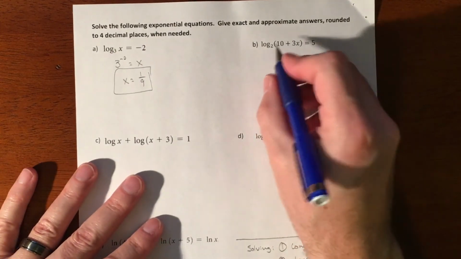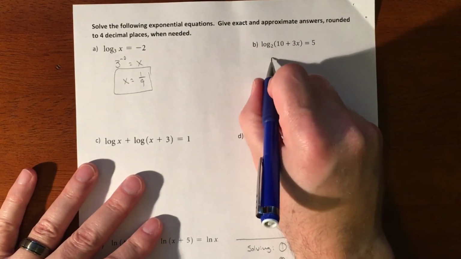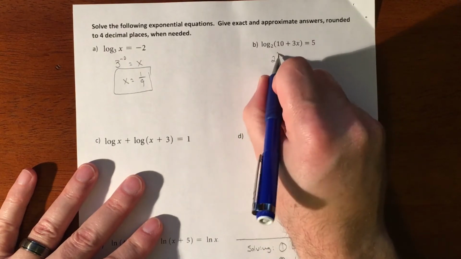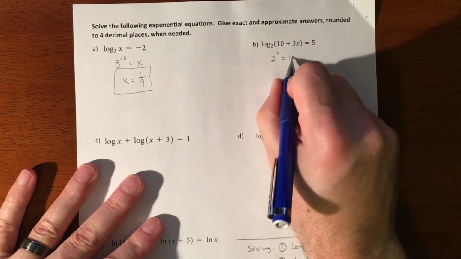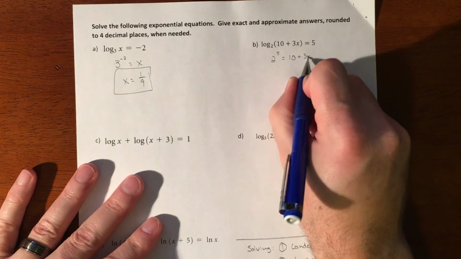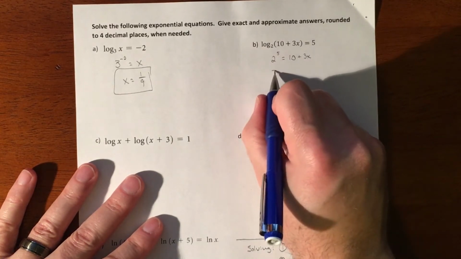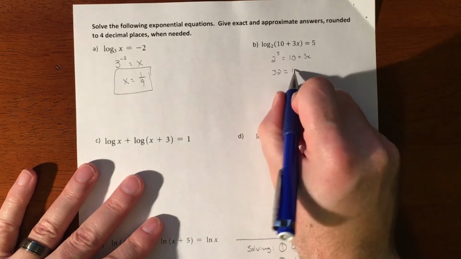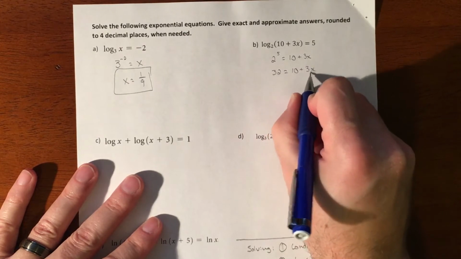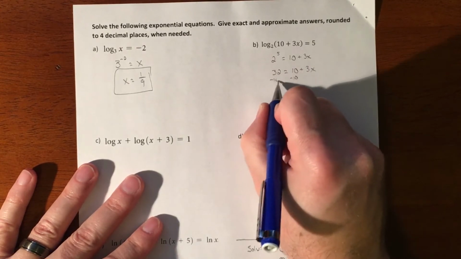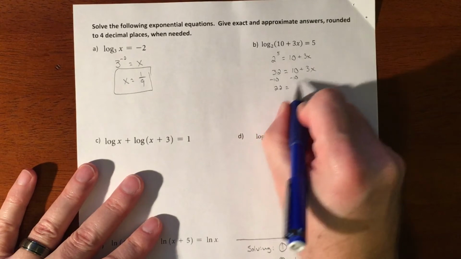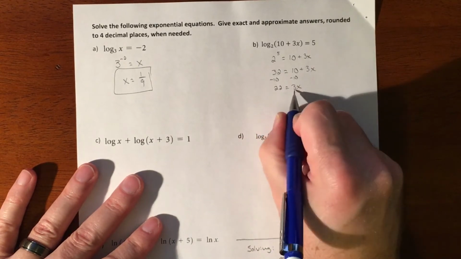Same thing here. We just have logs on one side, so we'll rewrite it. 2 to the 5th power is going to equal 10 plus 3x. 2 to the 5th is 32, so 32 equals 10 plus 3x. We'll subtract 10. That's 22 equals 3x.